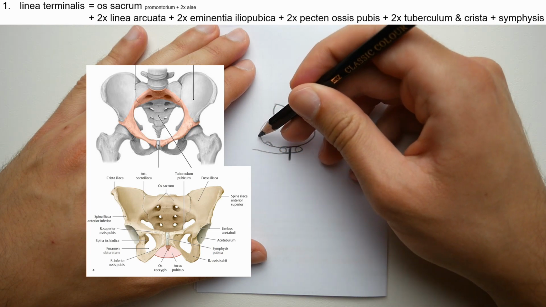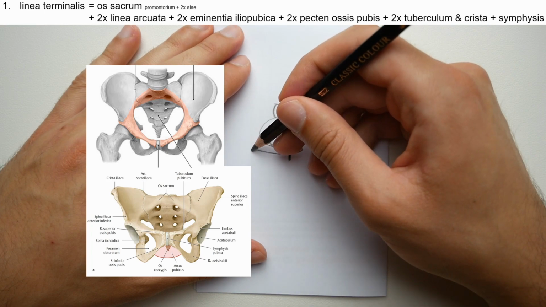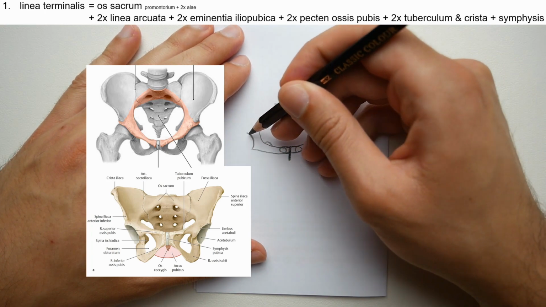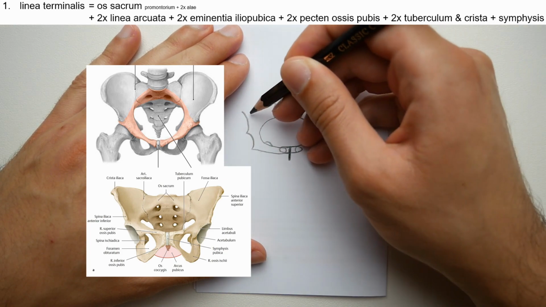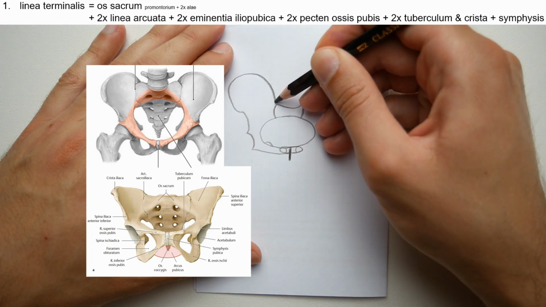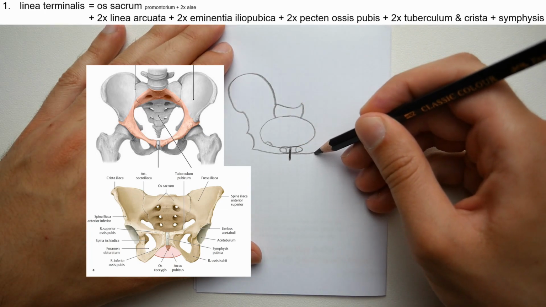To draw the following bone outline, we start in the middle of the symphysis and move laterally until slightly beyond the outer edge of the linea terminalis. Next, we form a slight arc to the middle of the linea terminalis, then an arc to the middle of the first sacral vertebra, and finally a large arc. Now the same on the other side.